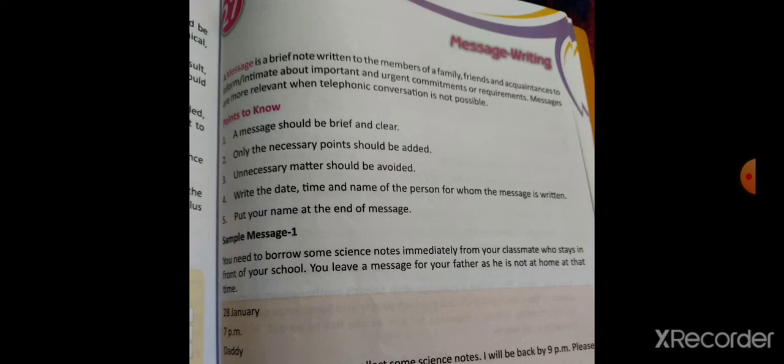So these are the rules that you need to know. But before, let us see what a message is. A message is a brief note written to a member of a family, friend, or acquaintances to inform or intimate about important and urgent commitments or requirements. Messages are more relevant when telephonic conversation is not possible. So when do we write messages? When we cannot call, right? Okay. There are some rules that you need to follow.